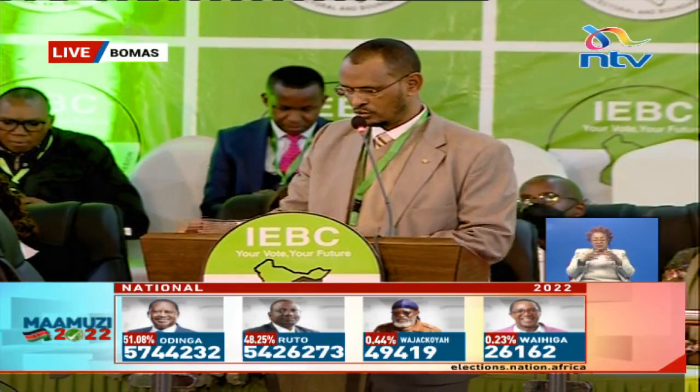Upon presenting the forms, the IEBC team will do the receiving part of the forms, and here they will do preliminary checks. Are all the forms correctly filled? Are they stamped? Is there a missing entry in the form B? So that's what they do. Then amongst the team, there will be those who will be doing quality assurance.